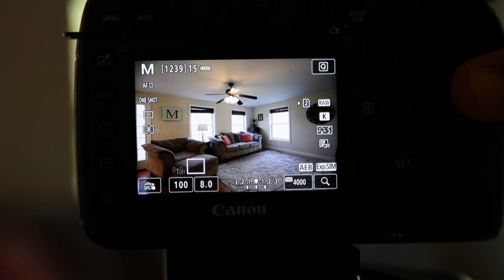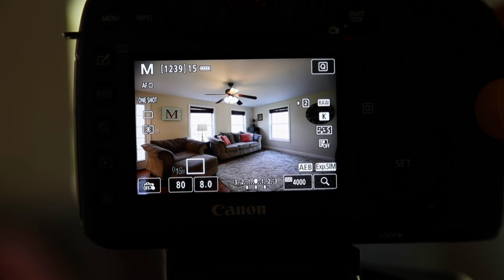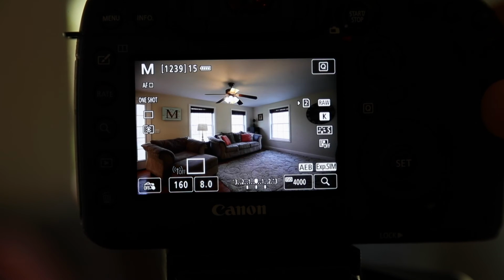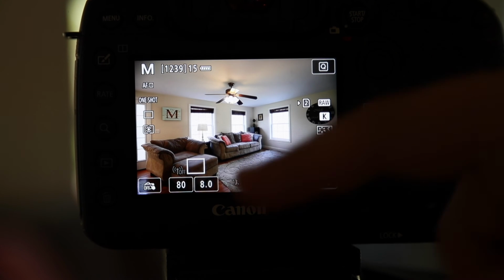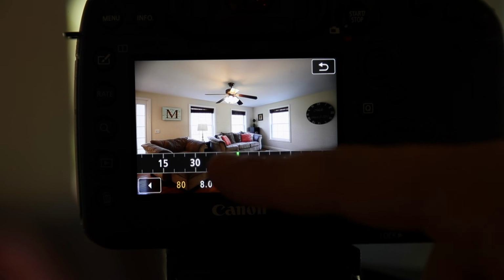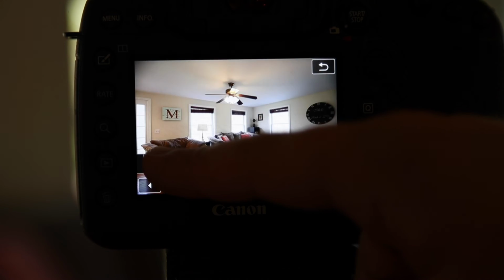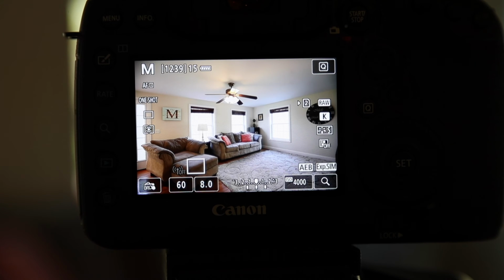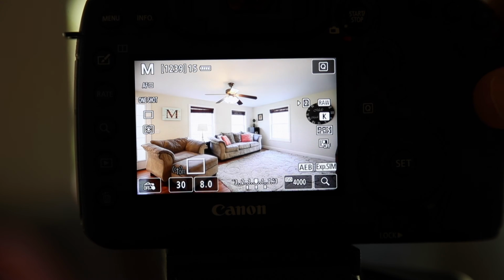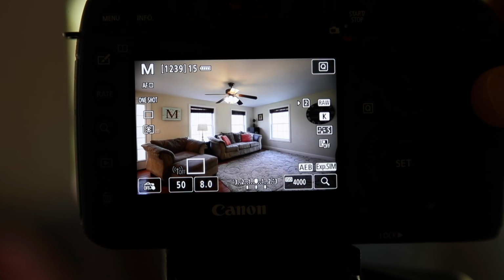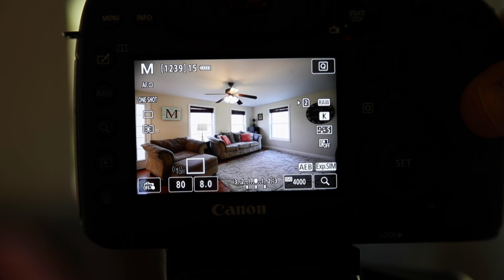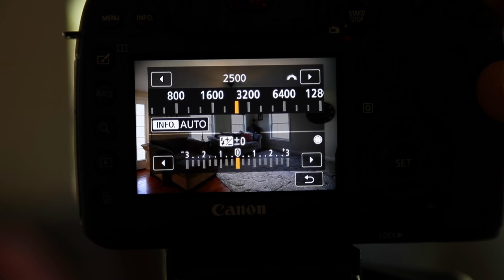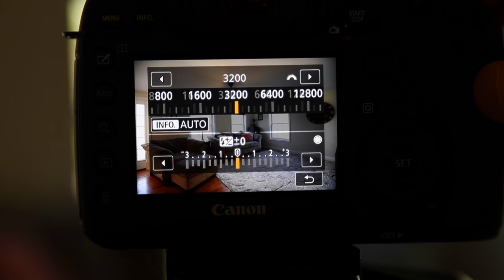You can also adjust your shutter speed. My shutter speed is adjusted by the wheel on top, or again, I can come here and use my touch screen and move this up and down. Shutter speed isn't as important in real estate photography because everything is static. Nothing is moving in the shot. So this basically just adjusts the brightness of the photo. The last thing is your ISO, and this brightens or lowers the brightness of your image.